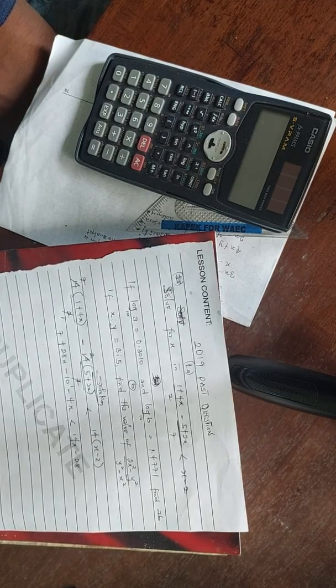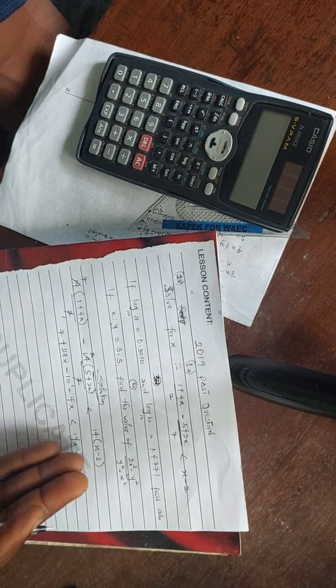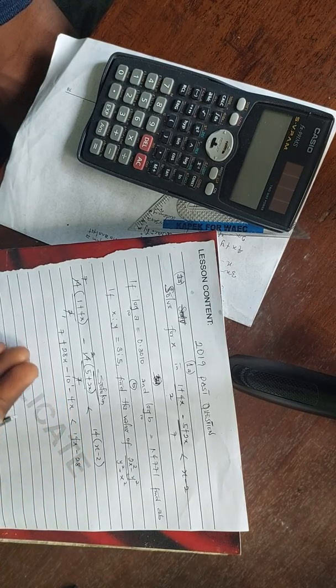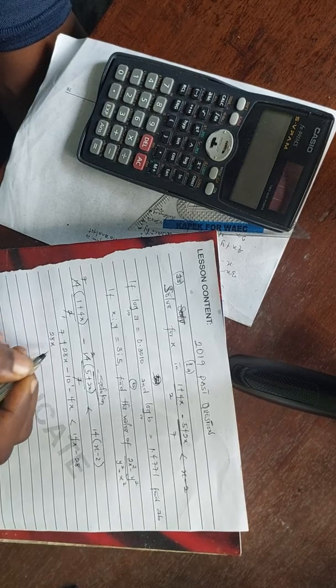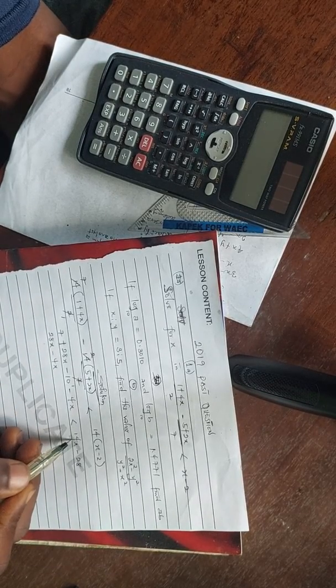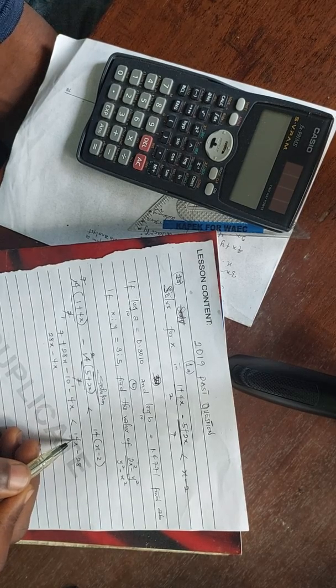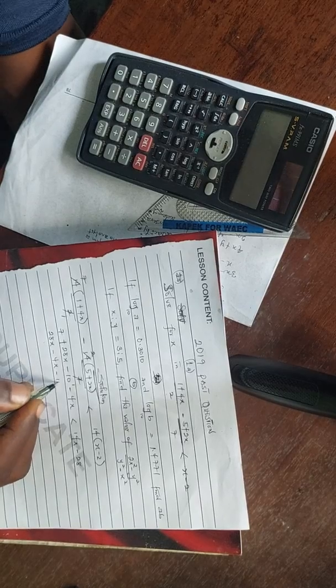Then collect like terms. All the x terms, bring them to the left hand side of the inequality sign. So you have 28x minus 4x, then 14x here. By the time you subtract 14x from both sides, this will cross to the right hand side, so you have minus 14x.